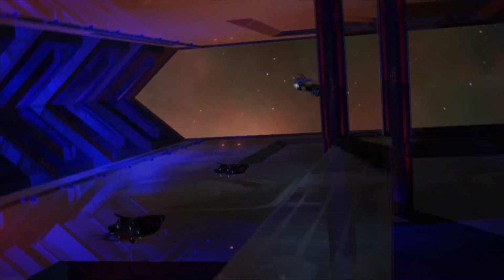This demo is running on a mobile device, with the latest Immortalis GPU.